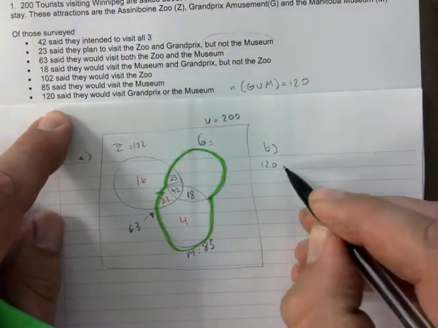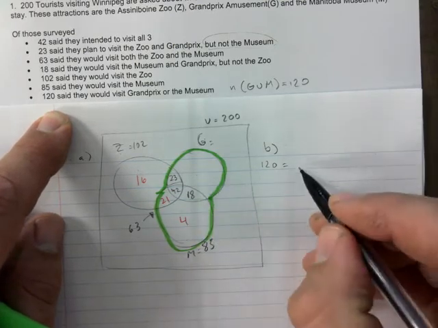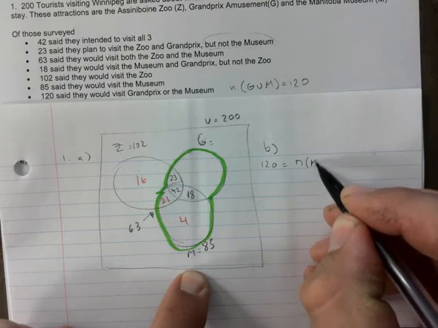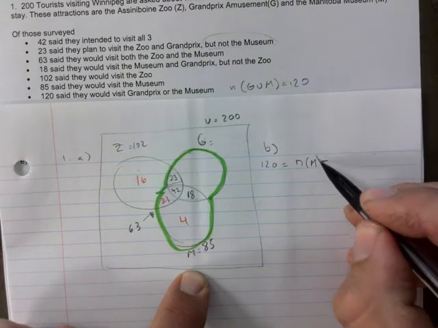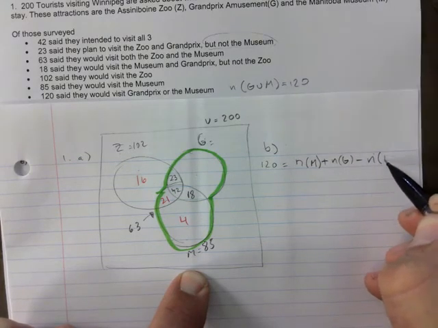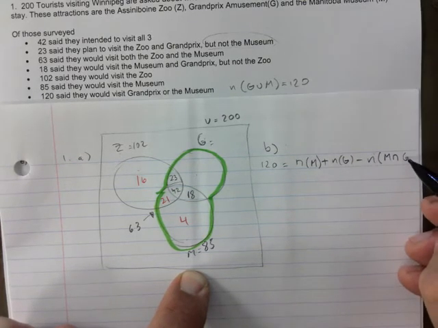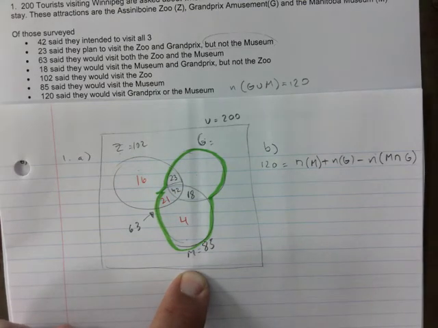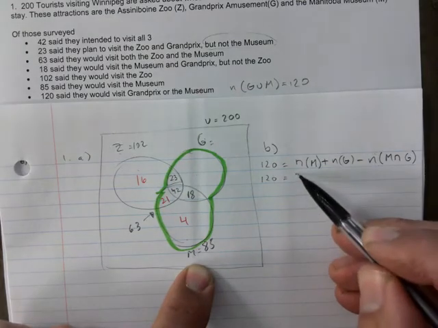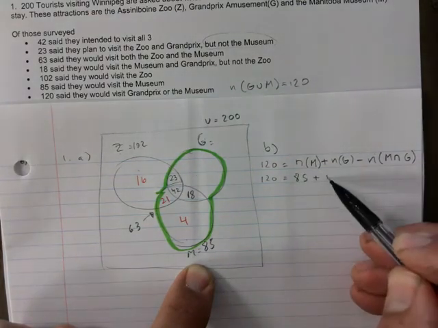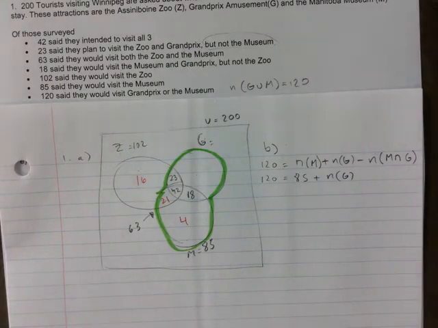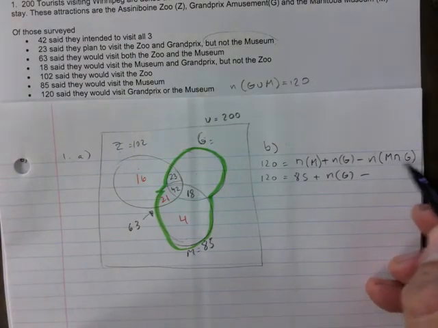So it's basically 120, so just focusing on these two sets, that would be NM plus NG minus the mutual, the ones that they share. That's basically the reasoning here. If you didn't show that formula, that's okay. So it's 120. I know this is 85. NG, I can just leave it like that. And minus this, I know.